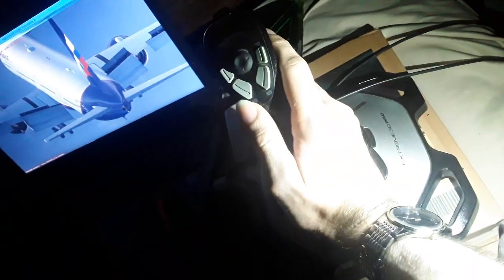As you can see, the vertical tail, left, right. So we will make the aircraft climb and descend. So we have all the flight controls we need for flying the aircraft. As you can see here, the side stick deflection is proportional to the yoke deflection. All the flight controls are working normally.